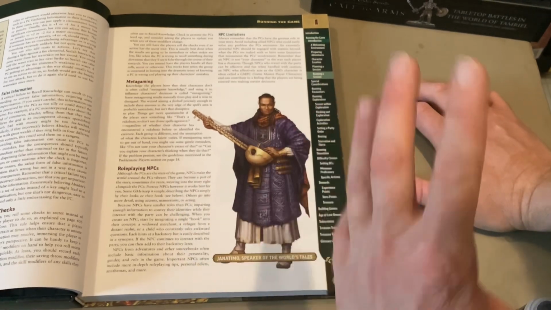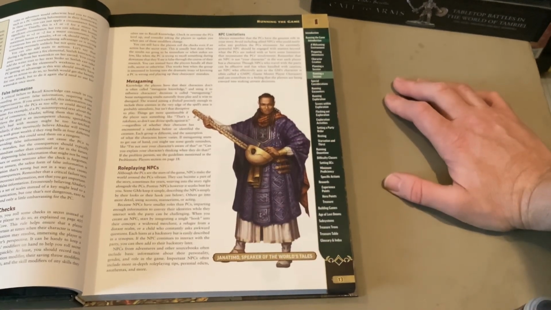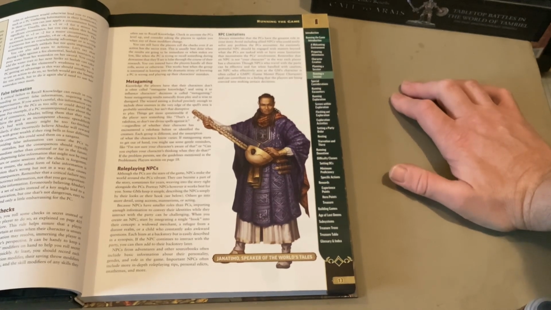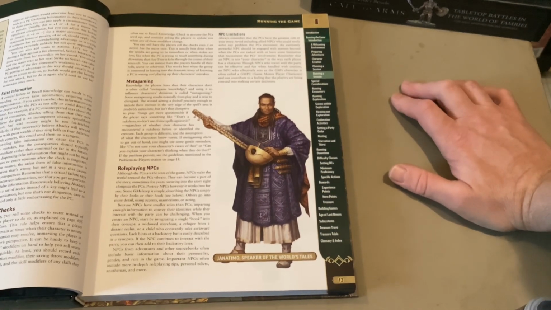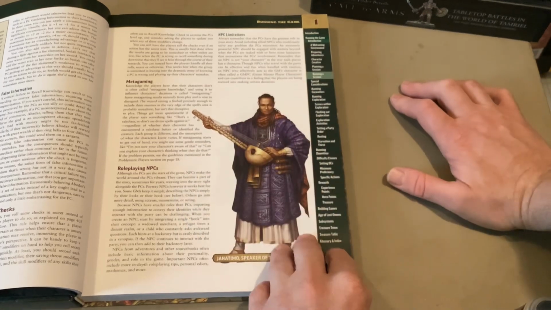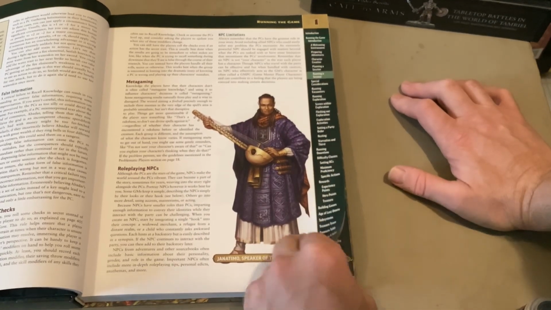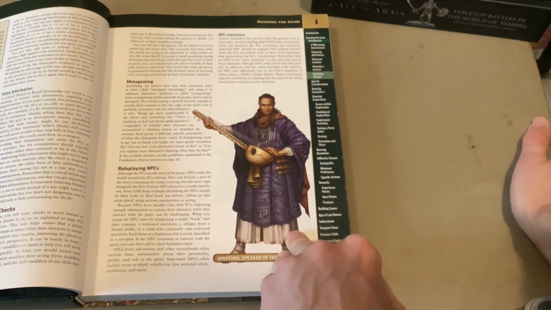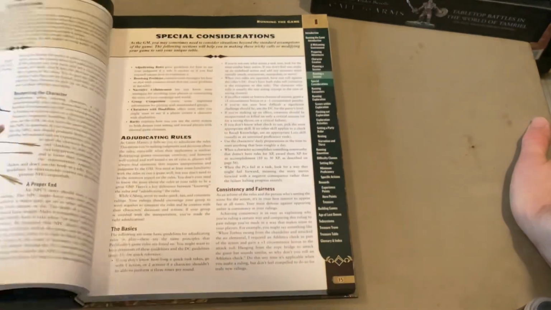If you're introducing an ancient lost advanced civilization that knows quantum physics, quantum mechanics, and advanced math, your character might not know it, but you as a real life person might. That's the concept of metagaming.